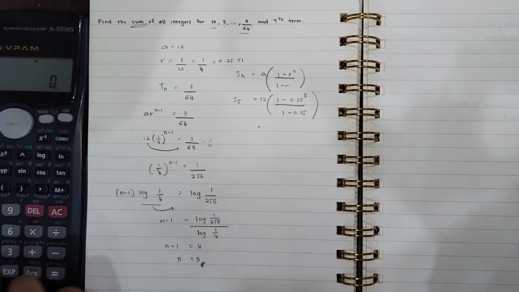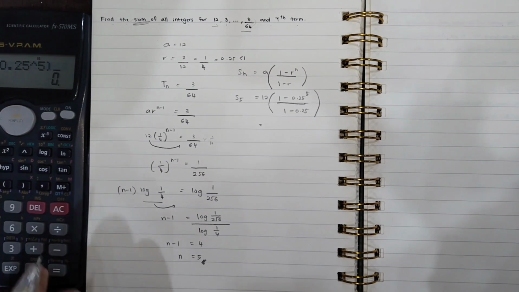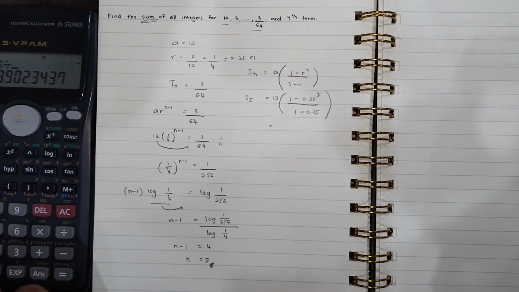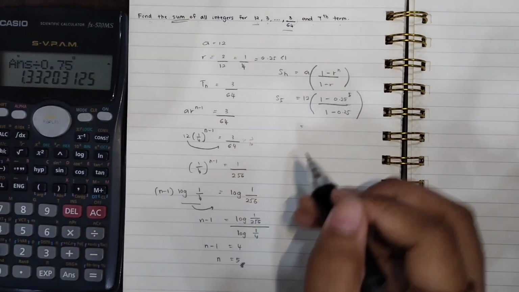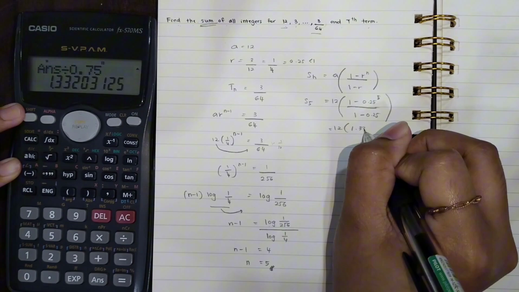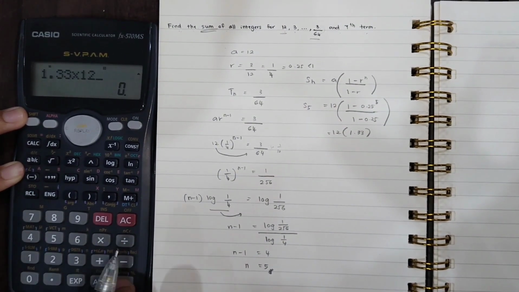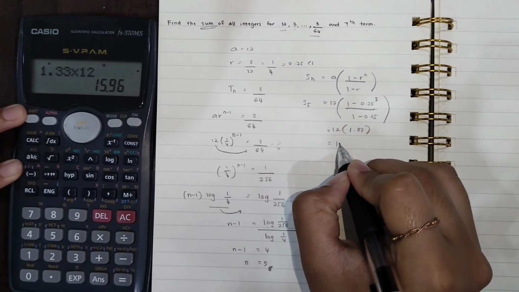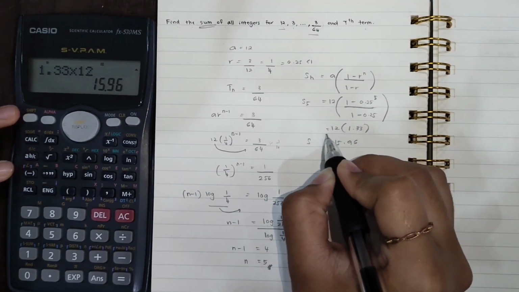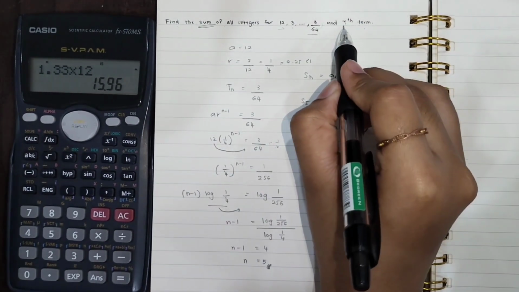1 minus 0.25 to the power of 5, divided by 0.75. So we have 12 times 1.33. Only take two decimal numbers, okay? So 1.33 times 12 is 50.96. So the sum of the fifth number is 50.96.